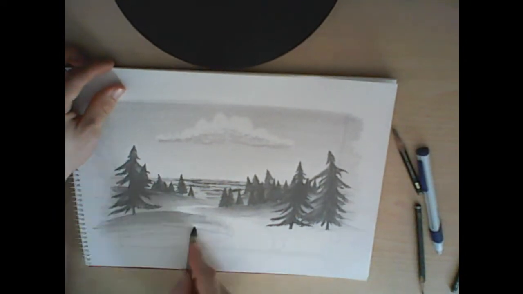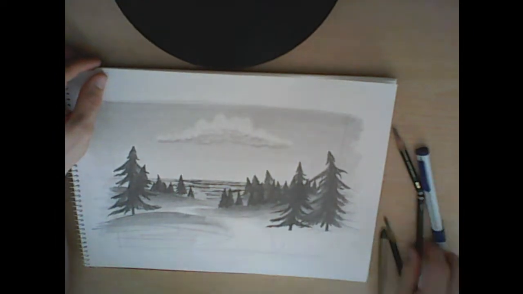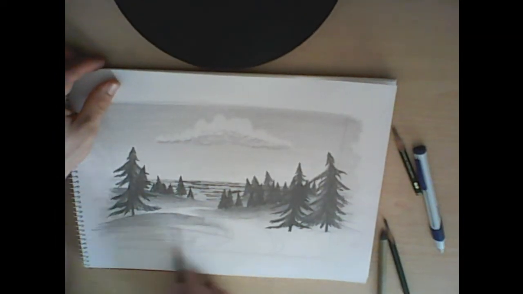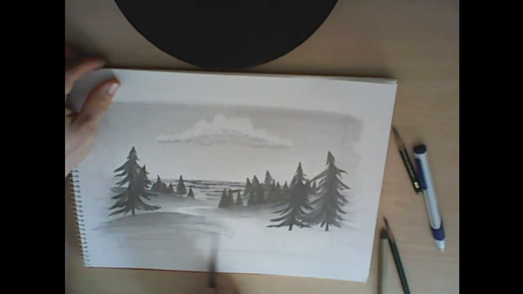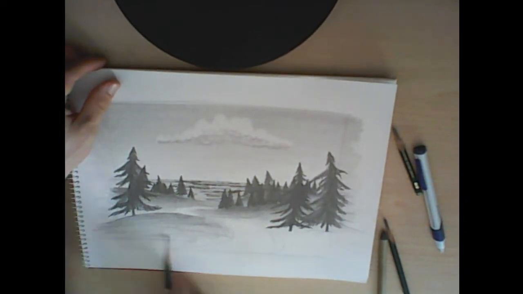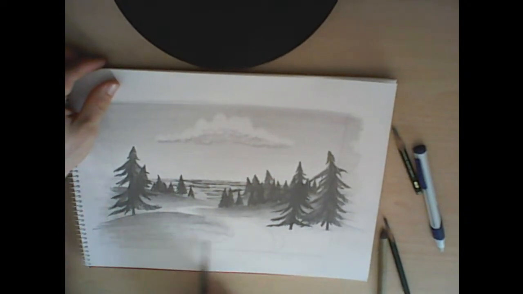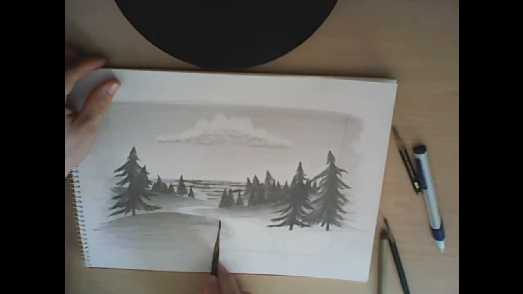And then down there doesn't really work. So I'll take the HB pencil and make it all a little darker down here. Okay.